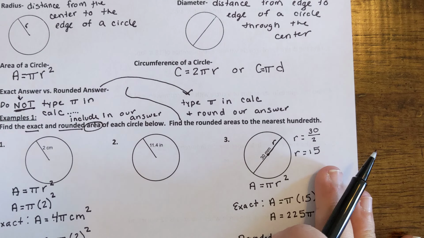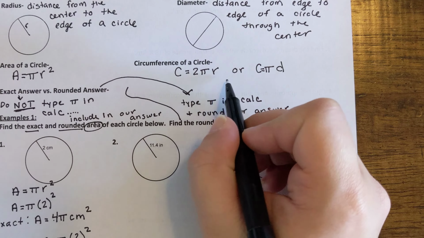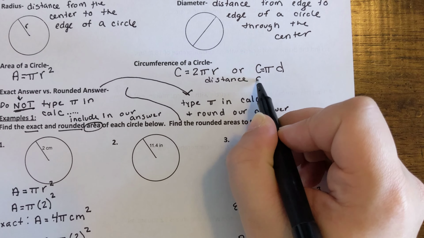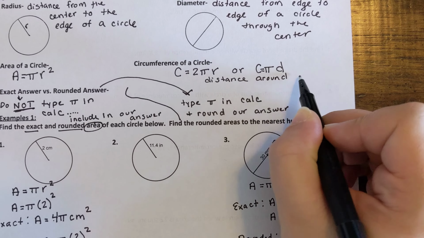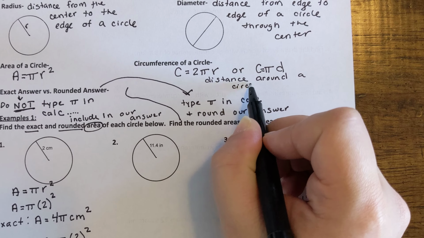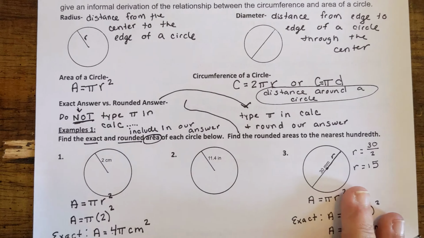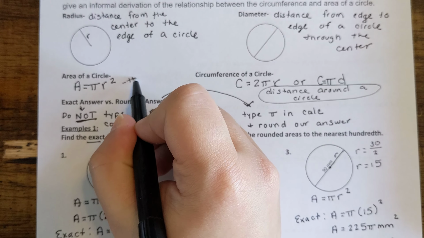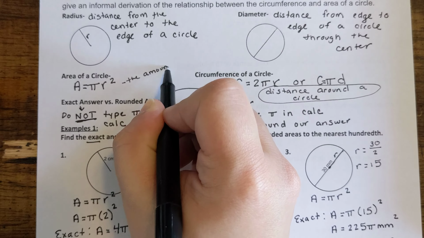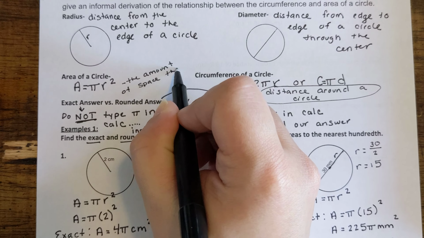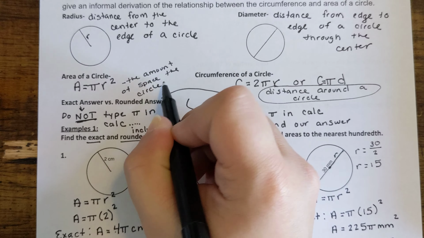So circumference, if we want to go back up here, because I forgot to write it, that is the distance around a circle. Okay, and area is the amount of space the circle occupies.